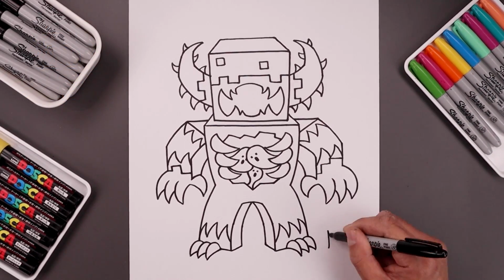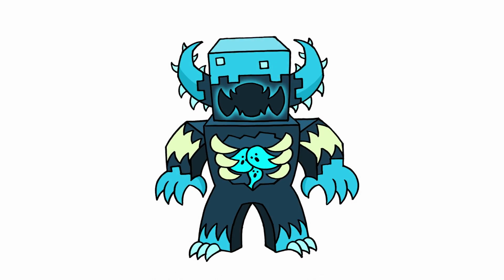Let's finish off by signing our art and adding a splash of color, and that's pretty much it. That's how we draw the Minecraft Warden.